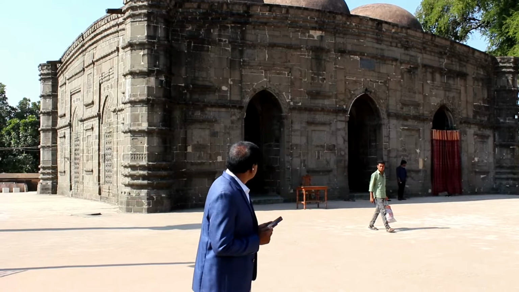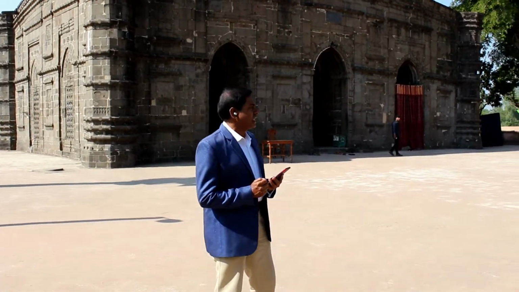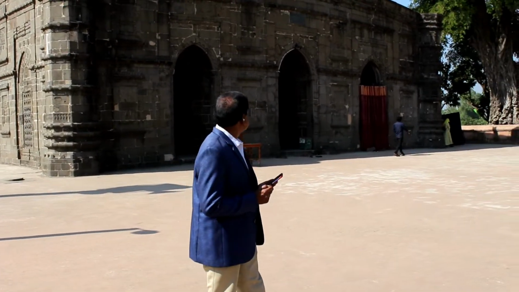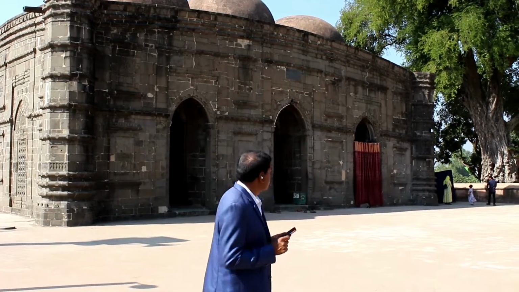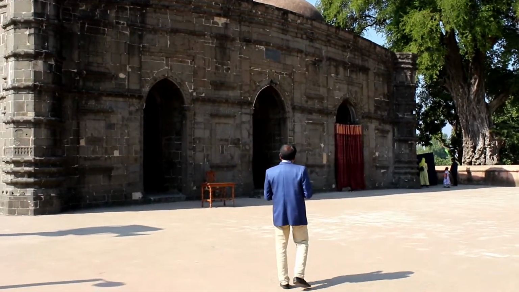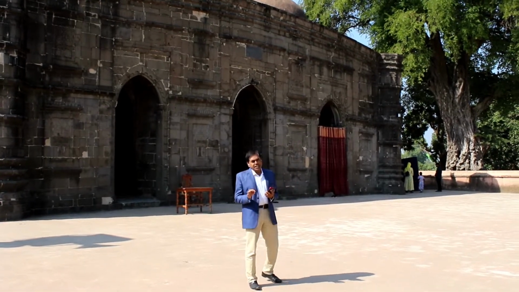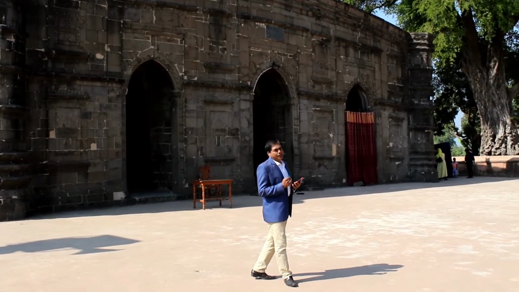Today I have come to Manda, and it is a very famous mosque called Kusumba Masjid. People from all around the country come here to learn the history of this mosque and the architectural beauty of this mosque. You will be puzzled to know that this mosque was established by the Afghan rulers, called Surya rulers, and that is called Babur Bahadur, and the construction was started in 1558 and ended in 1559.